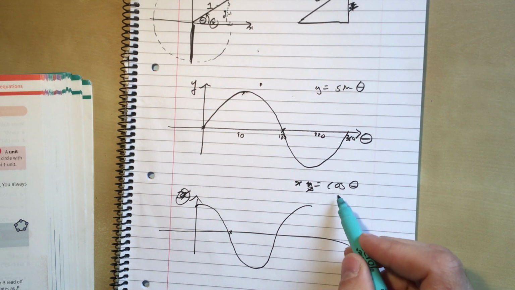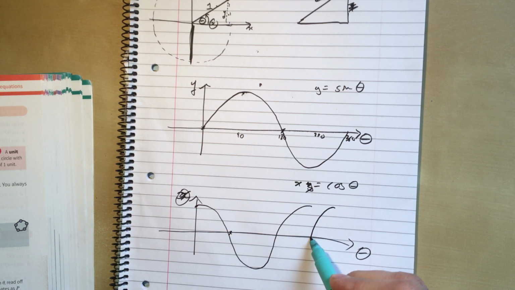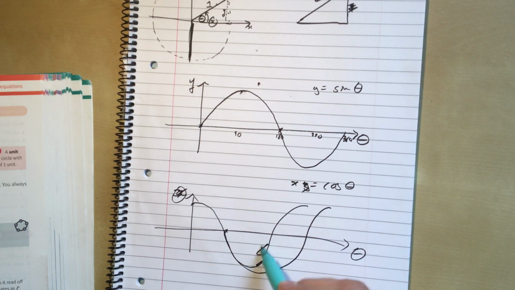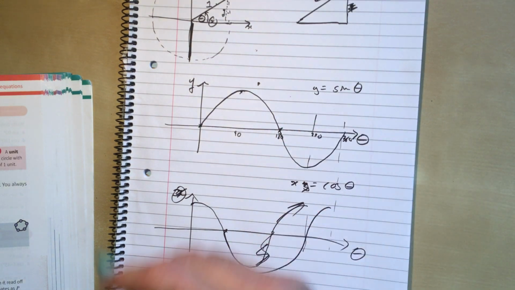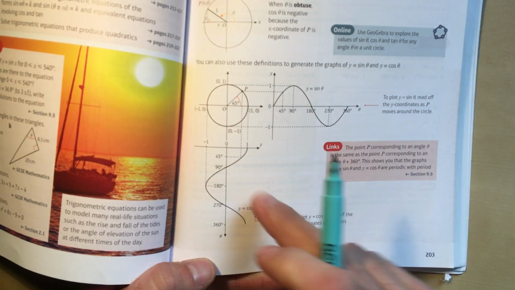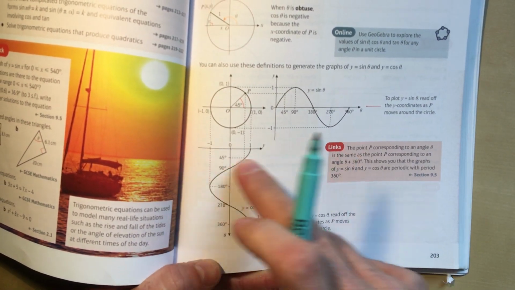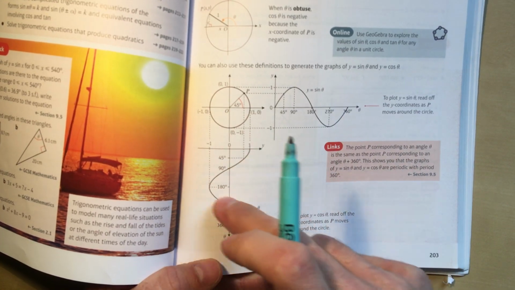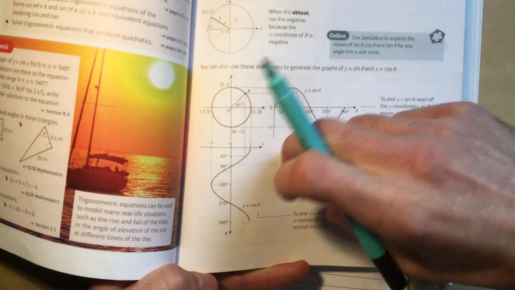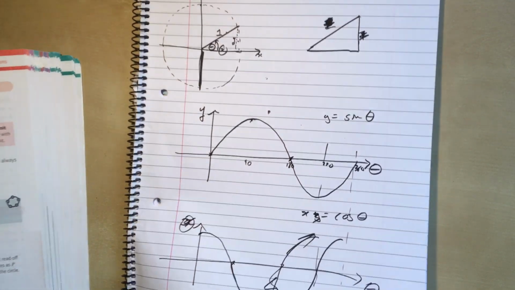I've made a bit of a mess of that. I was trying to draw it so it would sync up with the one above. There we go. So 270 degrees is on 0, 360 degrees is on 1, and so on. They've drawn that in the book this way around, so you can see the horizontal axis here is the same as the horizontal axis here, as theta increases. And if we just take that and rotate it around, we get the graph that we had before.